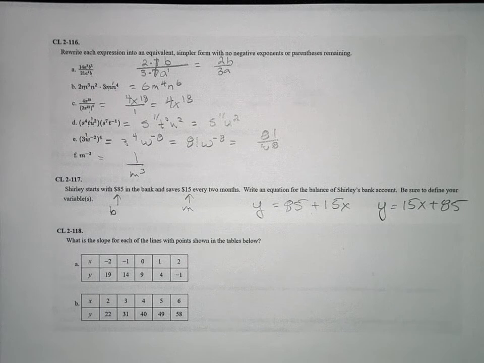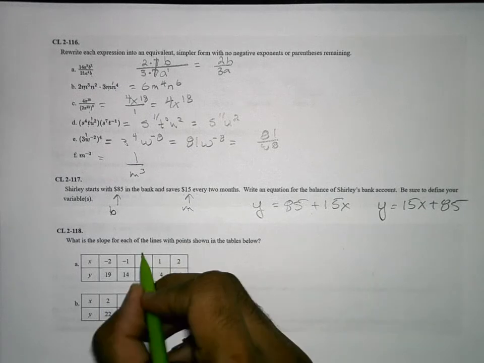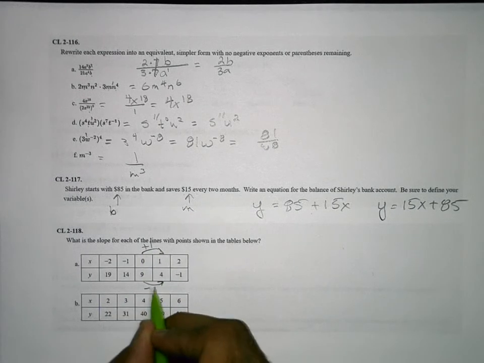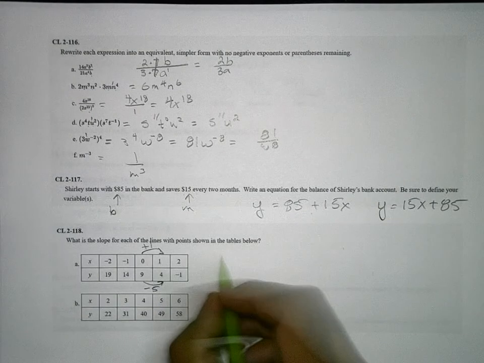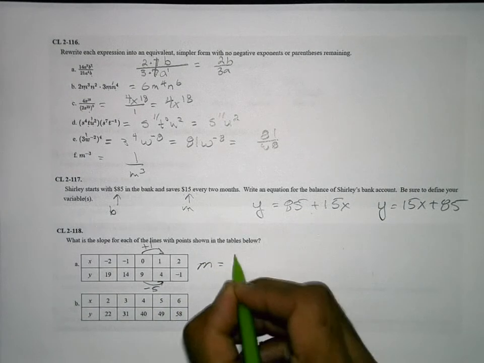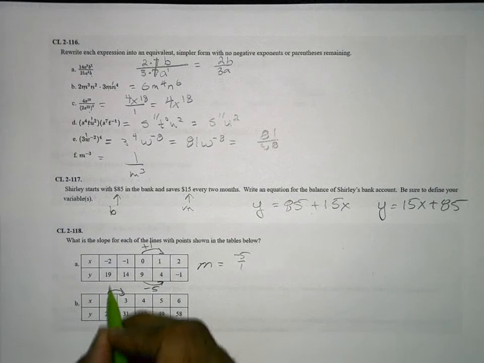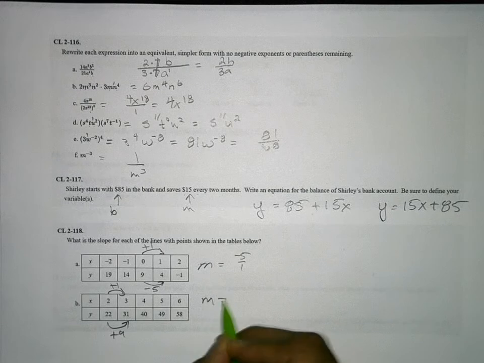Okay. So I'm just going to count. It doesn't really matter which ones I pick. So I'm going to go right here. So from here to here is plus 1. From here to here is minus 5. So the slope is the change in y over the change in x. So the slope is negative 5 over 1. Right here, this goes up by 1, and this goes up by 9, so the slope for that one is 9 over 1.